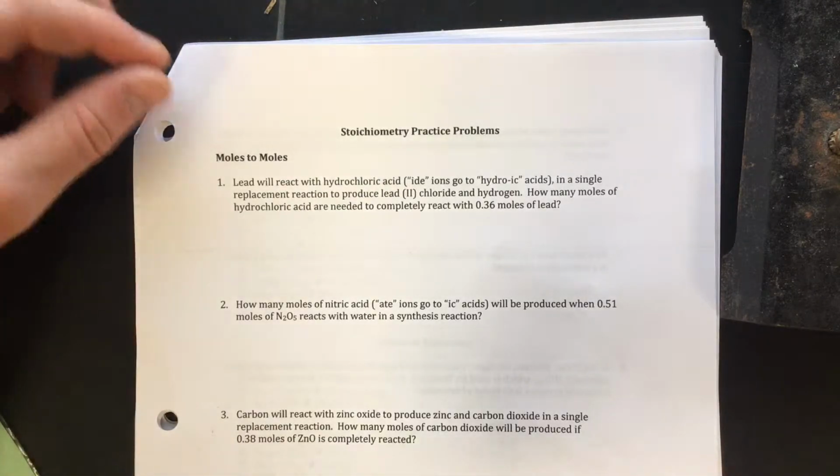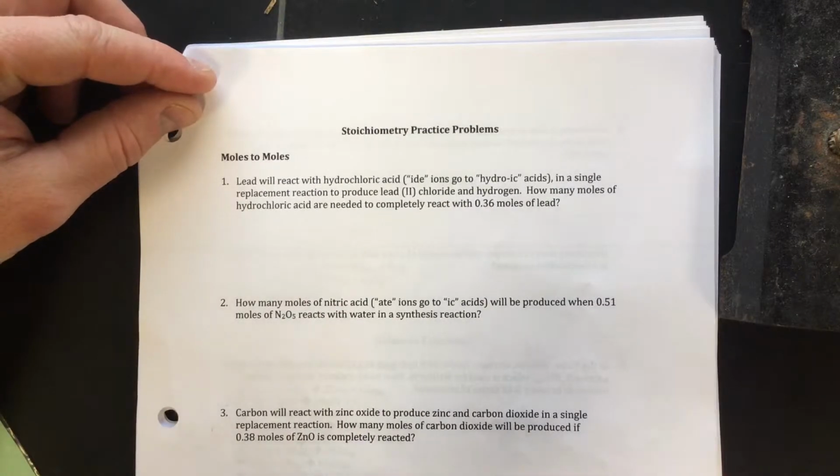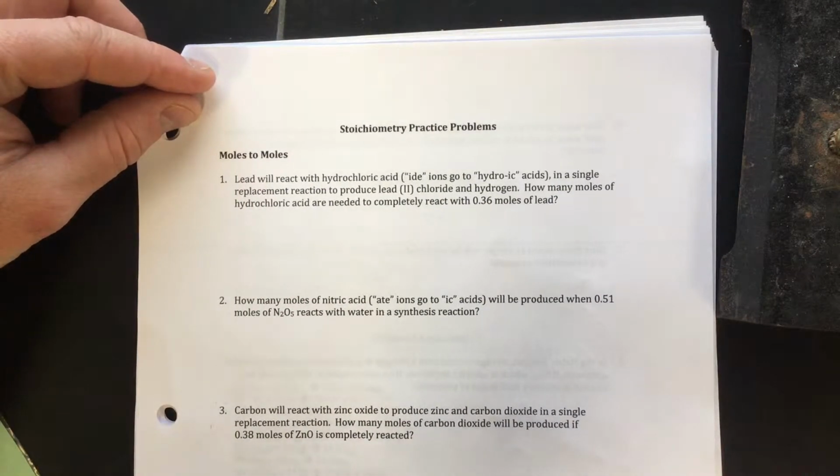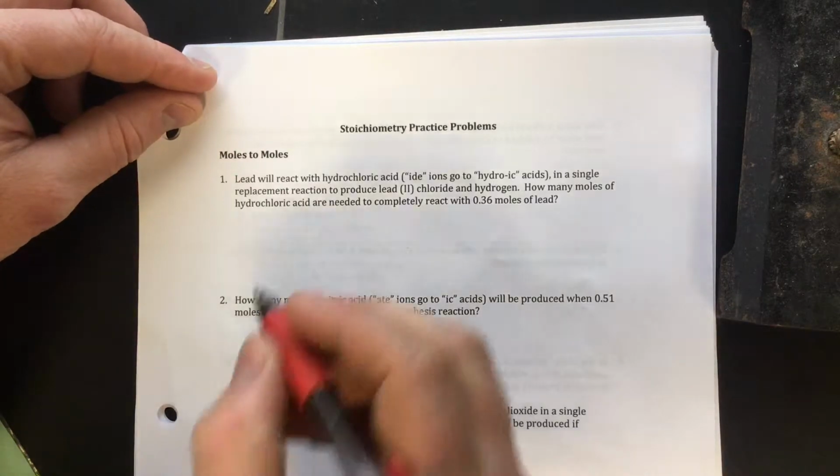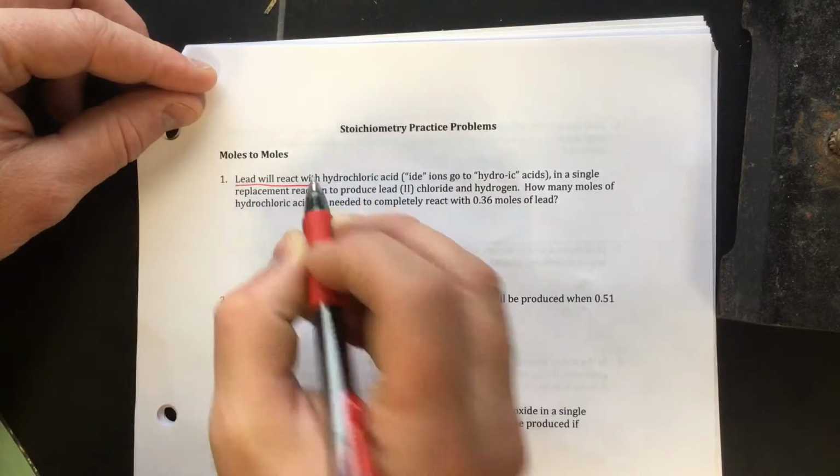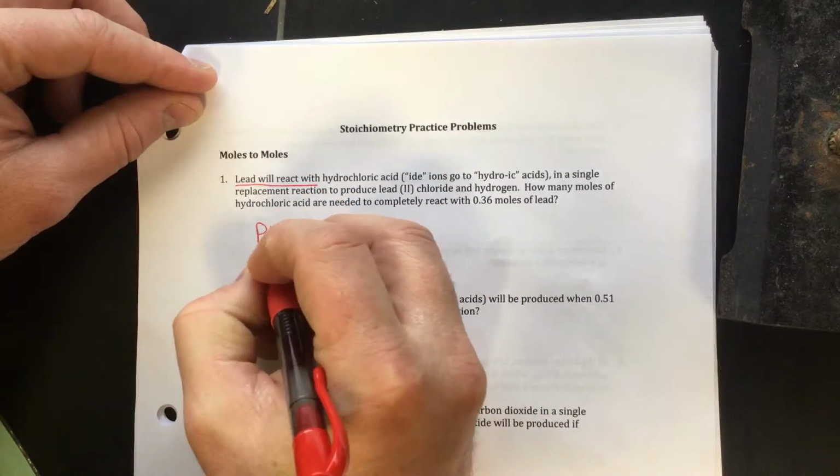So I'm going to demonstrate how to do a stoichiometry problem for one of each type. From the slides of notes, you can see the first thing we have to do is write a balanced chemical equation. And to get that balanced chemical equation, we have to have formulas for every single thing in the chemical equation. So when it says lead will react with, we'll write Pb.